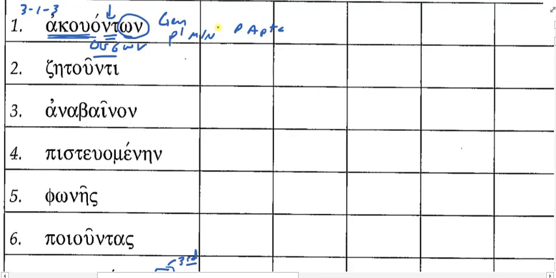What's a way to translate an active participle? Okay, while, and then am I going to use the ing form or the ed, en, or t ending? Ing. So while listening. Okay, while listening. Now, even though it's genitive plural here, and you may be thinking, well, I want to use the genitive keyword of, the fact of the matter is we don't have any context here to know how this participle is functioning beyond that we're in the adverbial participle chapter. So we'll just do the while kind of translation.